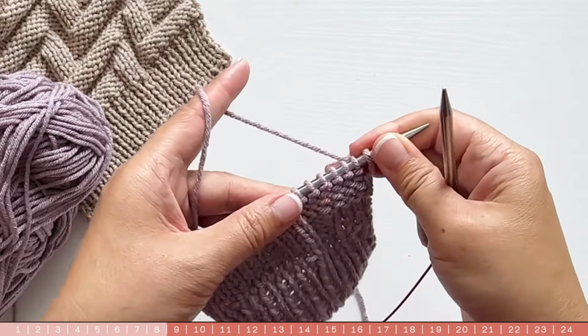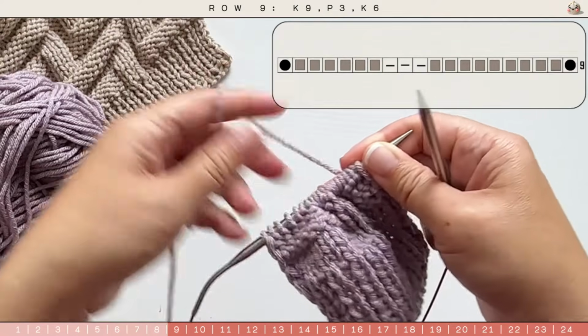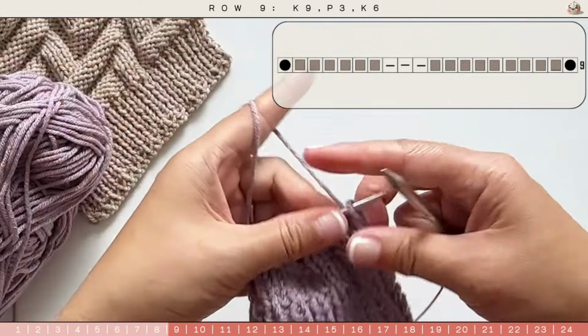So let's do row number 9 together. Here we change things up just a little bit again.